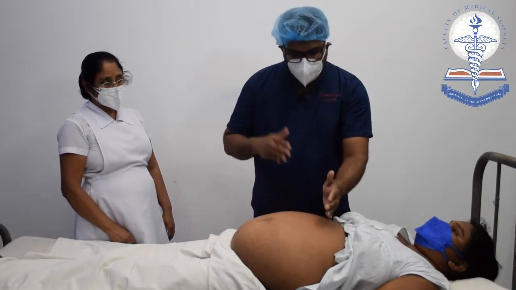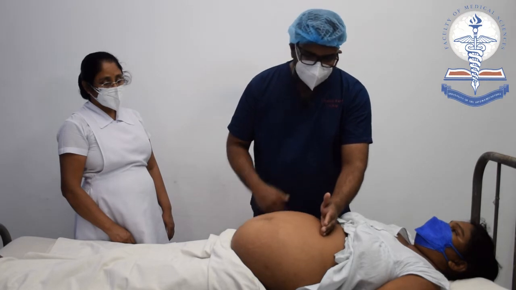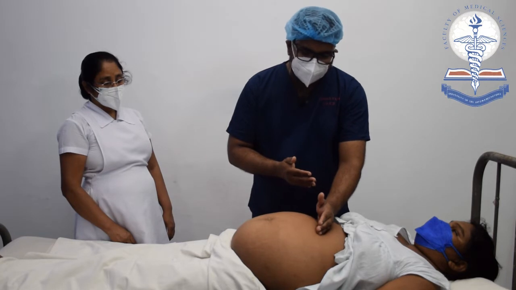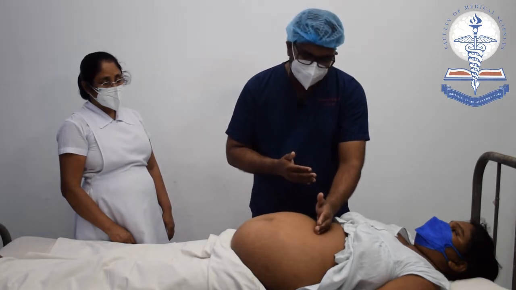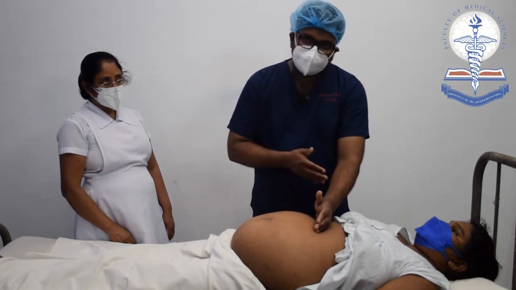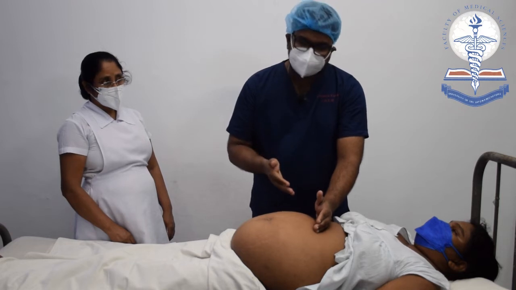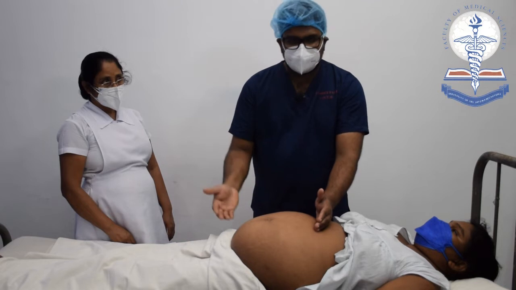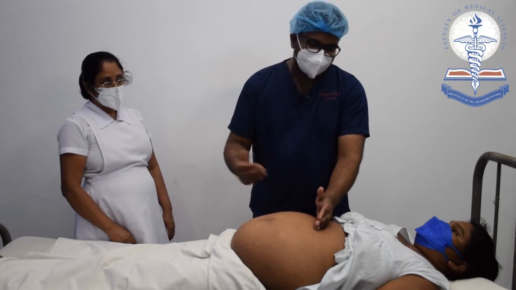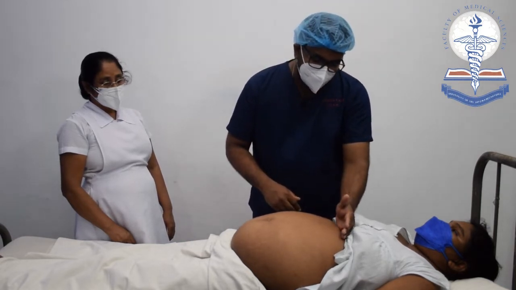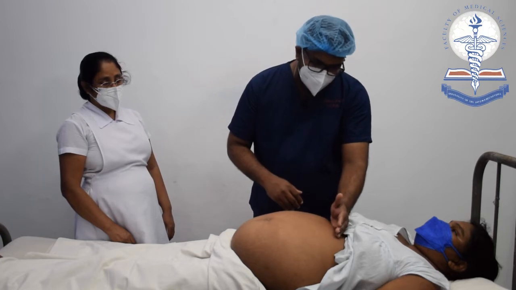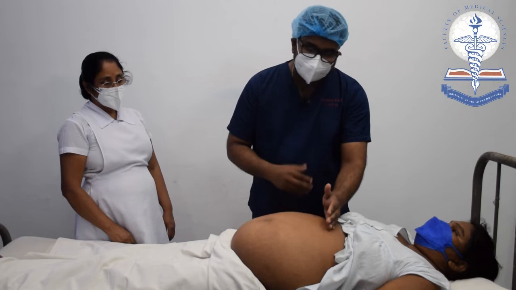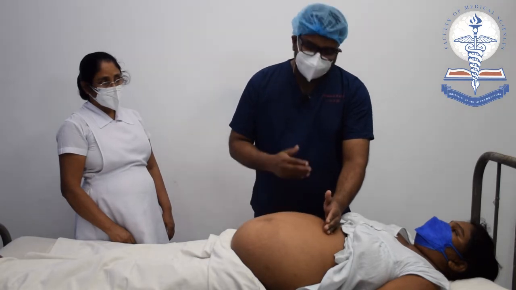If you press more, you will miss the fundus and keep pressing till you get the next resistance, which is actually not the fundus but a part of the fetus. If you measure from here to here, you will not get the symphysis fundal height, you will get something else. So, start from the symphysis pubis, come gently down until you feel the first resistance, and that is the fundus.